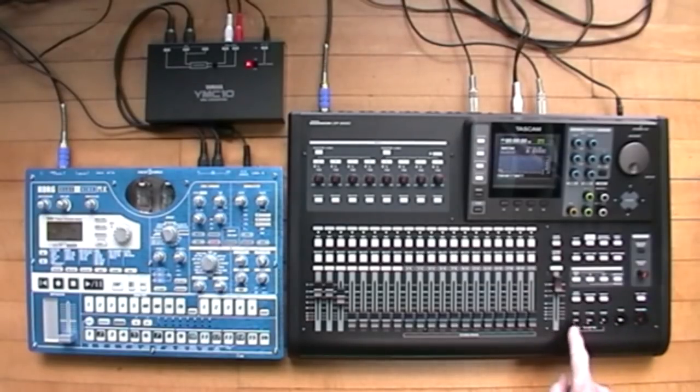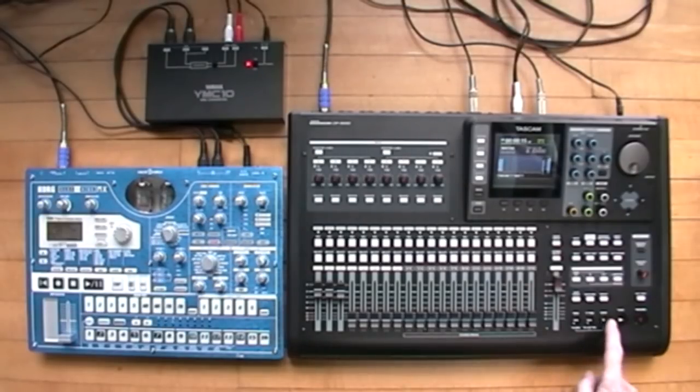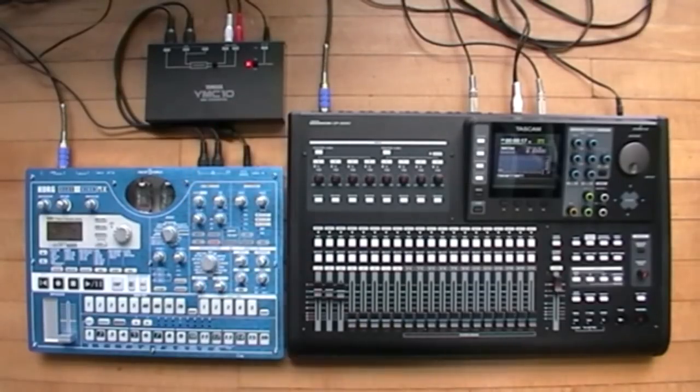Okay, let's listen to the whole lot. Okay, so hope that's helped. Unfortunately, I don't think anybody makes sync boxes anymore, but you may be able to pick one up second hand, which is what I just did with this Yamaha YMC-10.